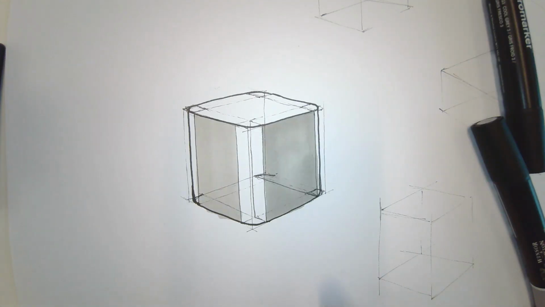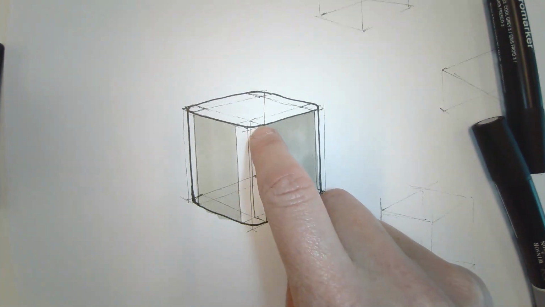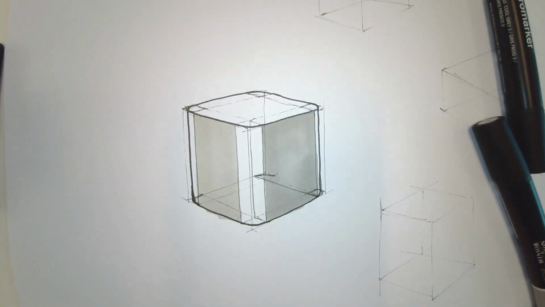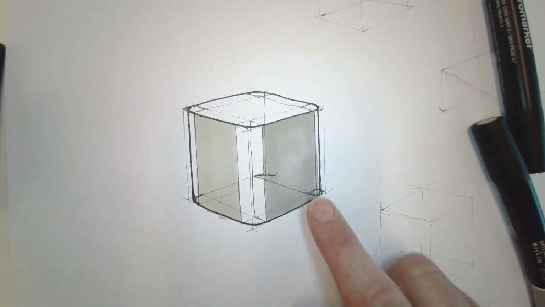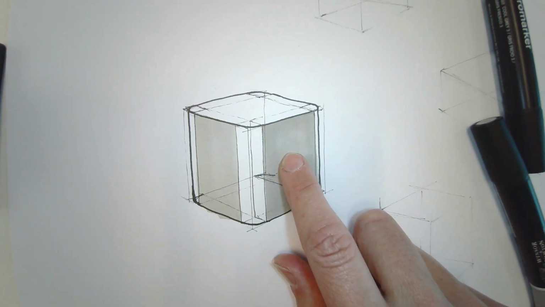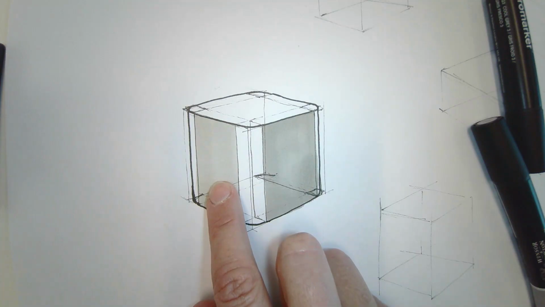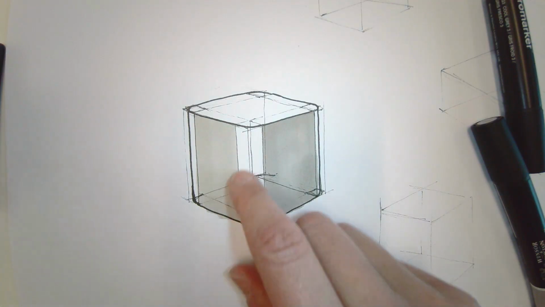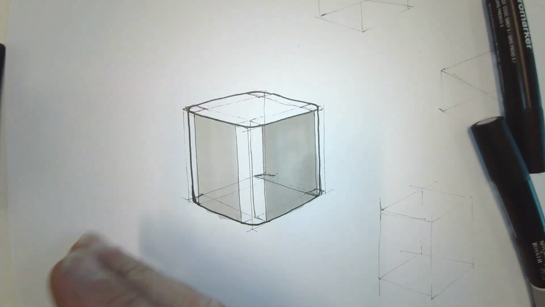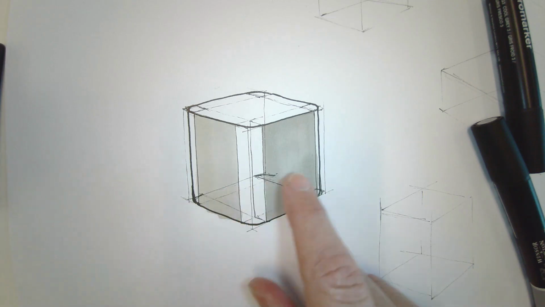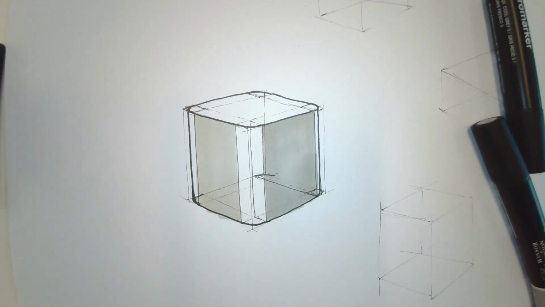Okay, so now I've applied a darker fine liner at the visible edges of the object. You see it's a bit wobbly, I'm sorry for that. And I've applied a darker mid-gray at this side, and a lighter gray at this side, pretending the light comes from somewhere above and a little bit to the left. And now I need to shade this part and this part and this part to make it look rounded.